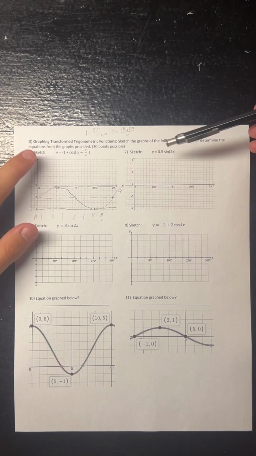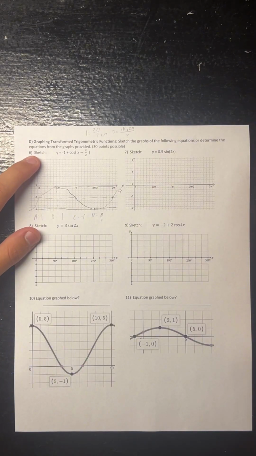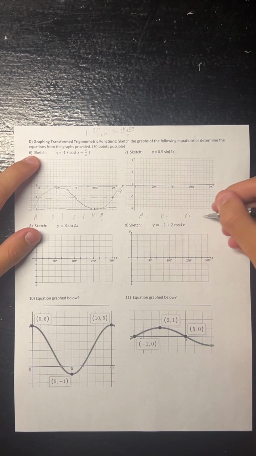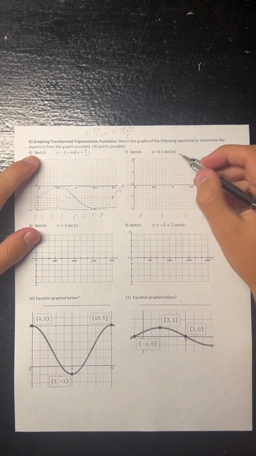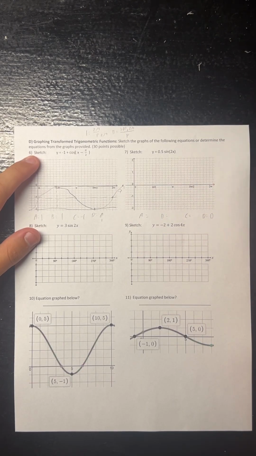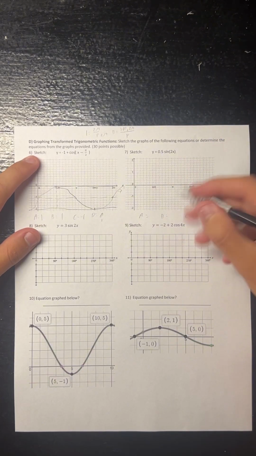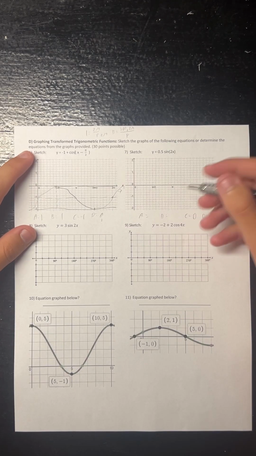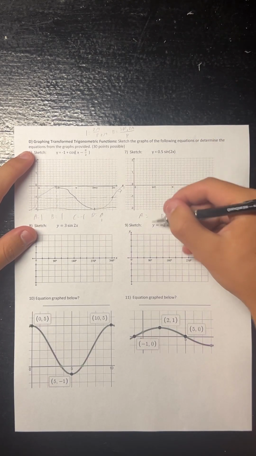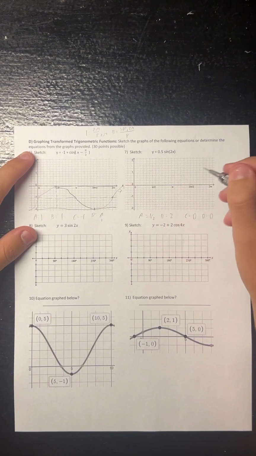Okay, the next graph is y equals 0.5 sine 2x. So again, let's do A equals, B equals, C equals, D equals. Really quickly, we can see that D equals 0 since there's nothing affecting it, and C, there's no coefficient, so those both are 0. B, on the other hand, is 2 because it is multiplied by 2, and A is 0.5, or 1/2.